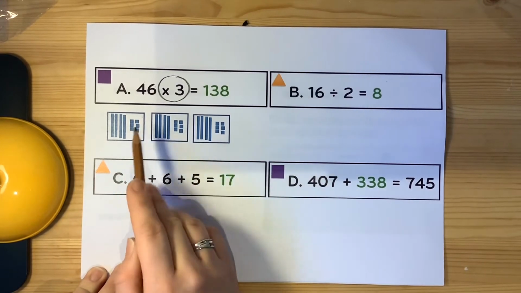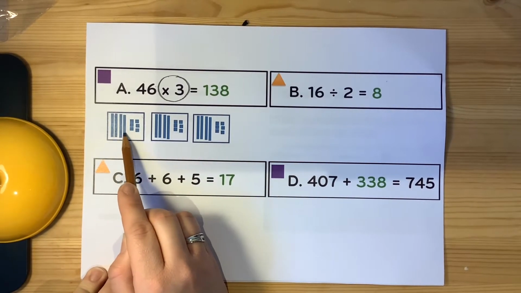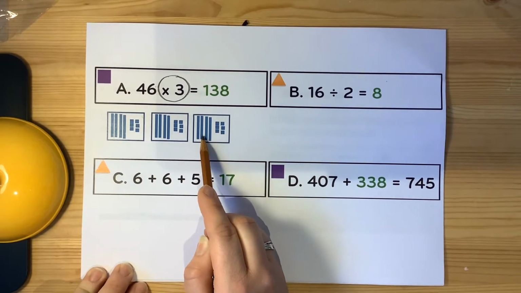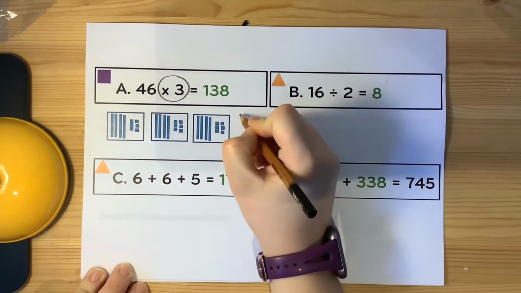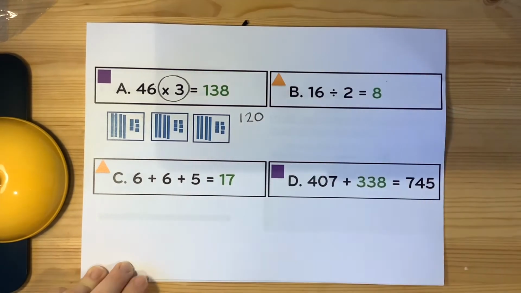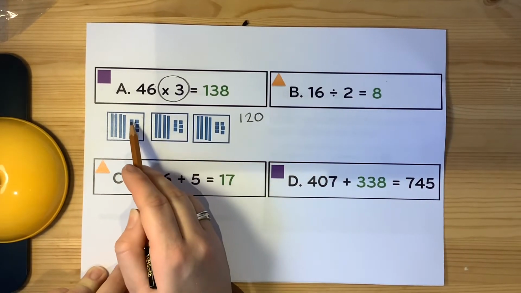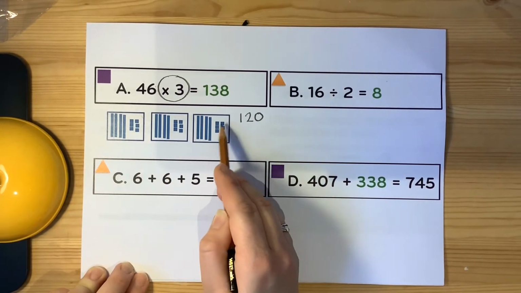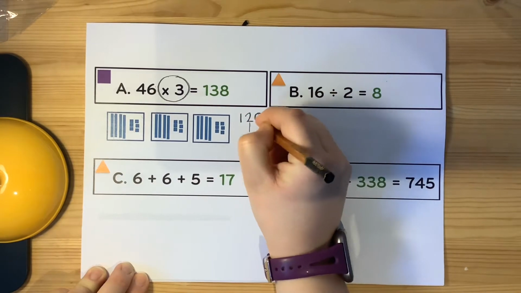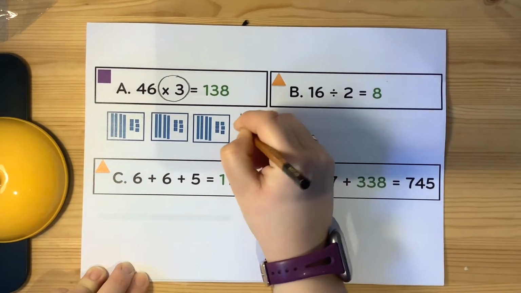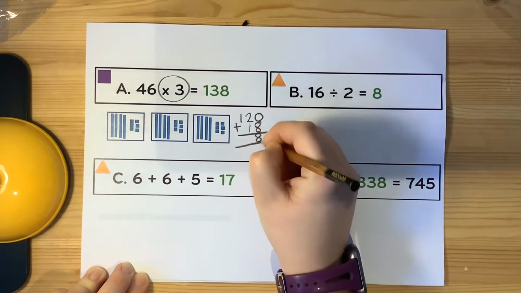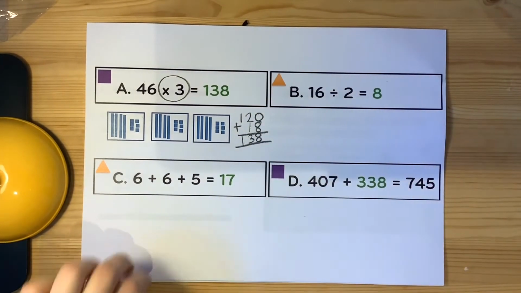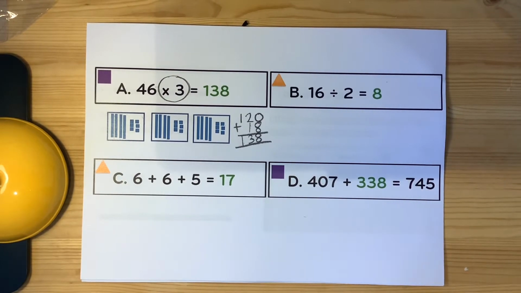So if I count it up, I have 10, 20, 30, 40, 50, 60, 70, 80, 90, 100, 110, 120. So I've got 120 from my tens. Then if I count my ones, I've got 1, 2, 3, 4, 5, 6, 7, 8, 9, 10, 11, 12, 13, 14, 15, 16, 17, 18. And then if I add my tens and ones together, I have 8 ones, 3 tens, and 100. So I have 138. Well done if you got that right.